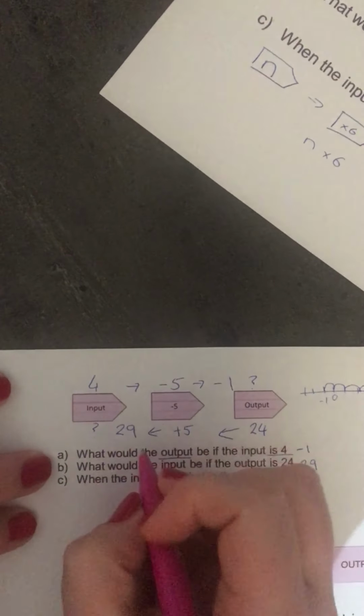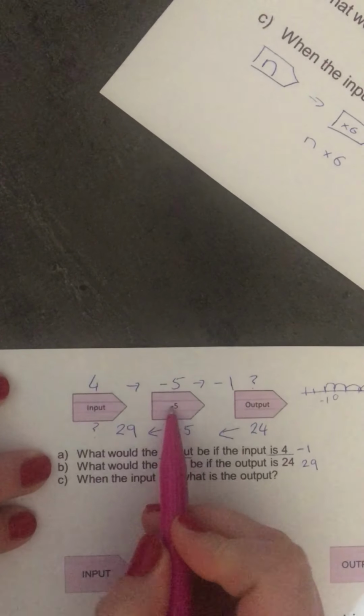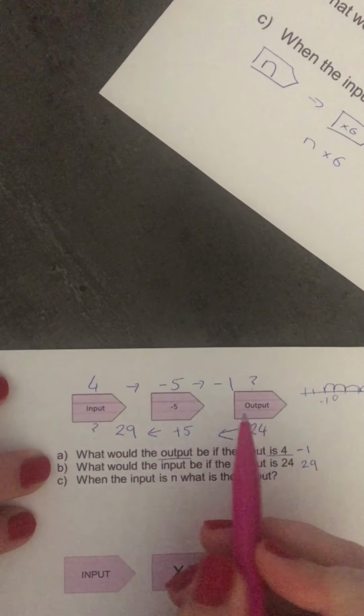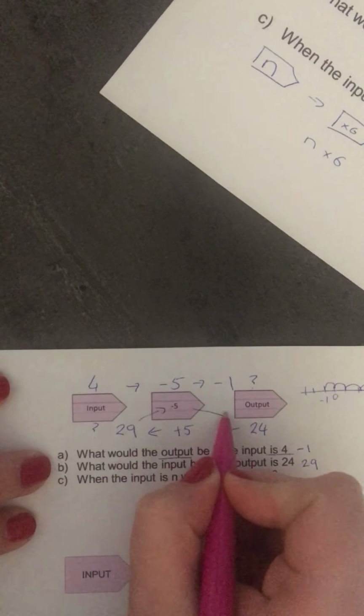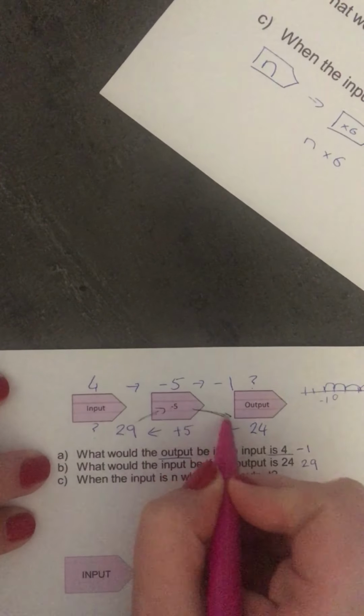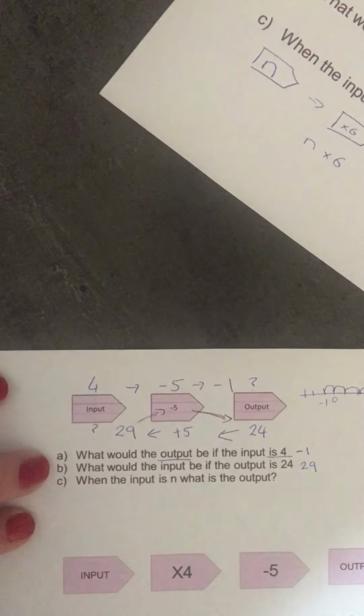Yes, there is, because we can say, well, let's just double check. If we put 29 through our function machine, will it get us back to where we started? 29, take away 5 is 24. So we are on the right track.